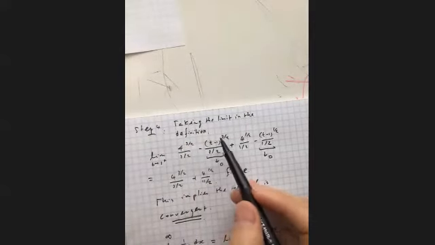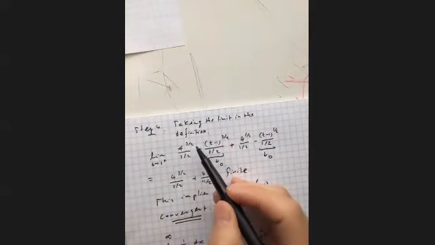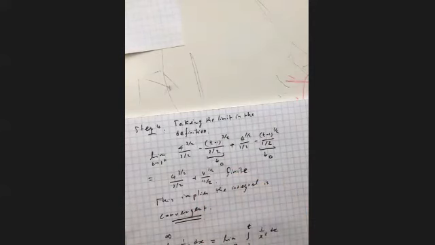Once you have done the evaluation, the very last step is taking the limit in the original expression. If the limit is finite, you have a convergent improper integration. Otherwise, you have an improper integration which is divergent. Okay.